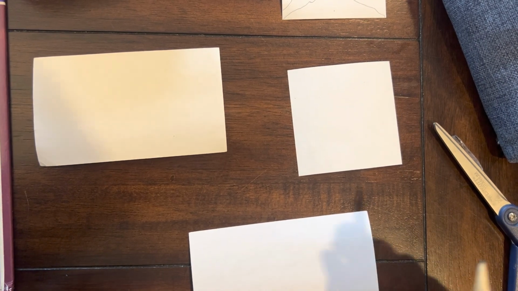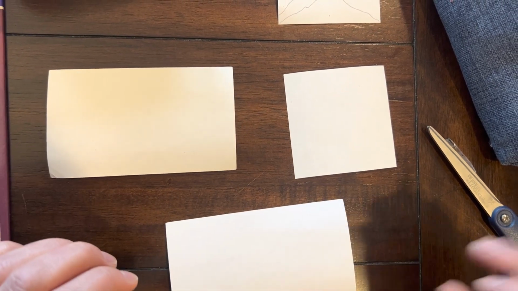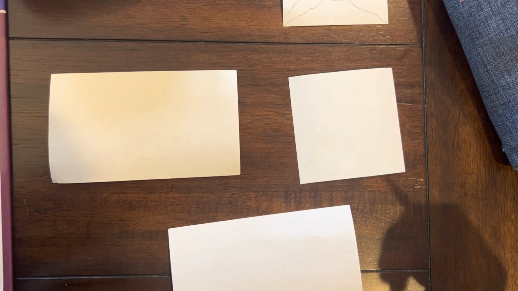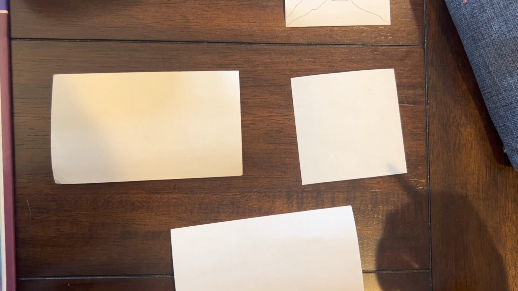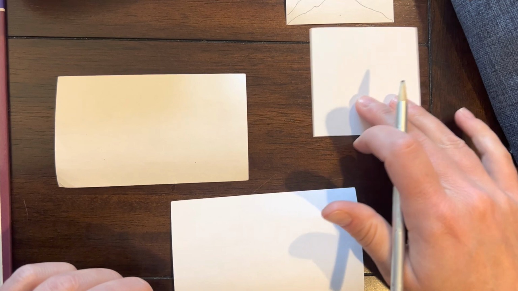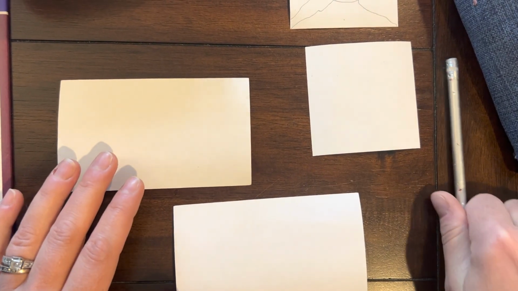Okay, so I'm going to go through quick directions on how to create a tessellation. This would be if you, for the fun of it, want to do it for art, or if you want to include it in your quilt. So I have two 3x5 cards right here. It's easiest to start with a square. There are other ways to do this, but this is an easy way to learn how to do it.